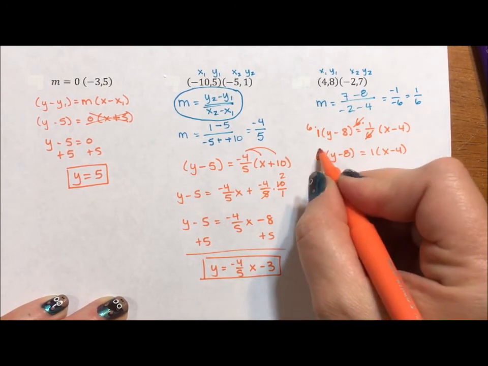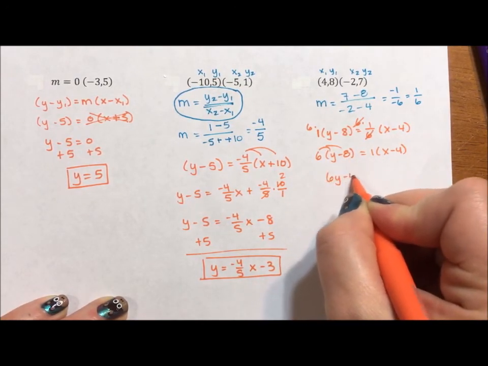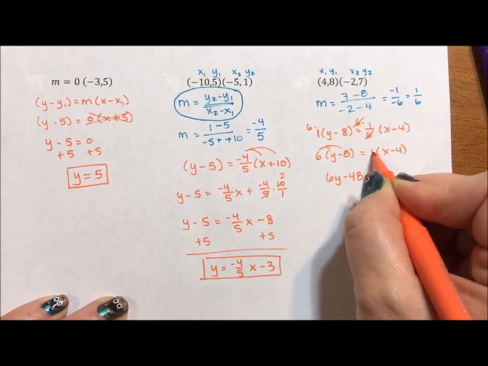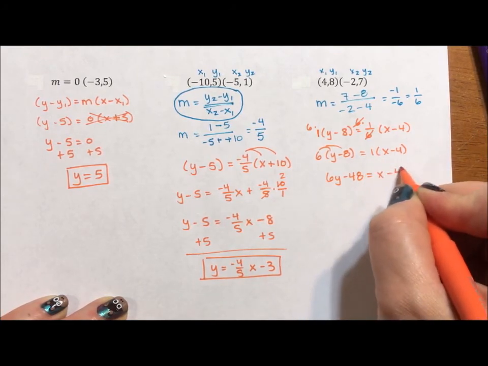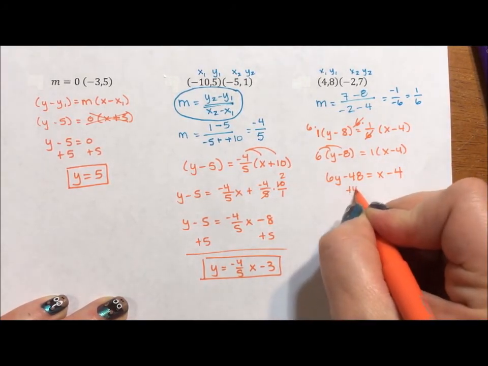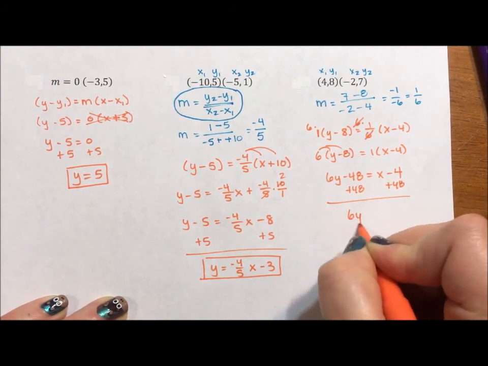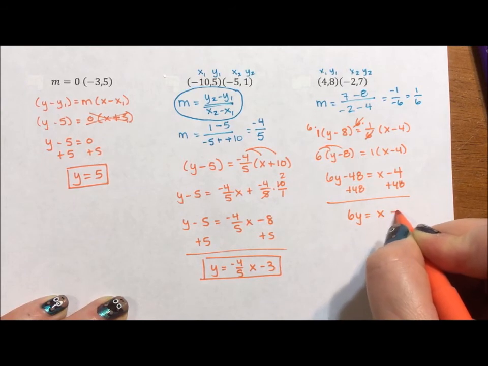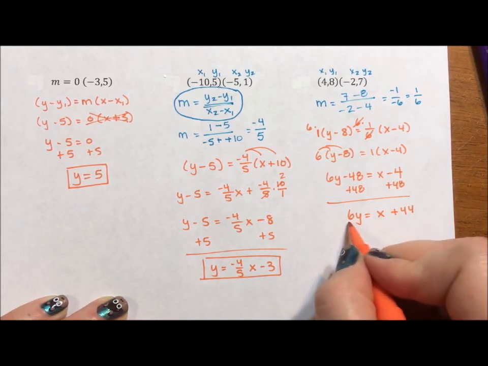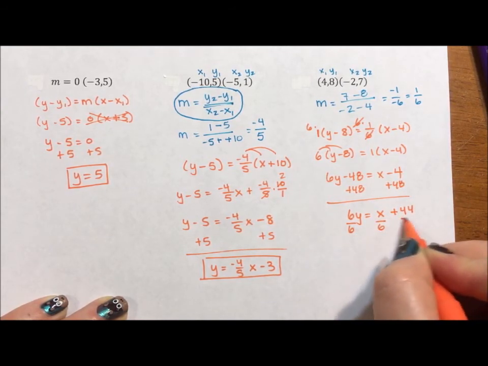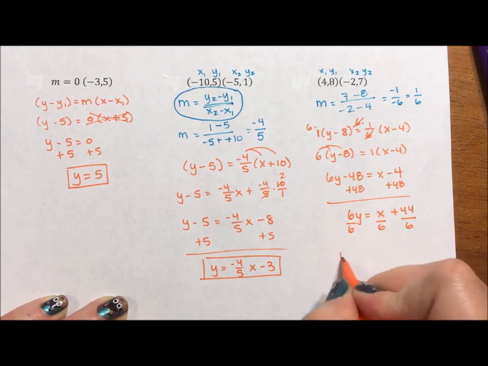Now I will distribute. 6y minus 48 equals, because it's a 1, parentheses fall away, x minus 4. I'm going to add 48 to both sides. 6y equals x plus 44. And then I'm going to divide each term individually by 6. Those cancel.